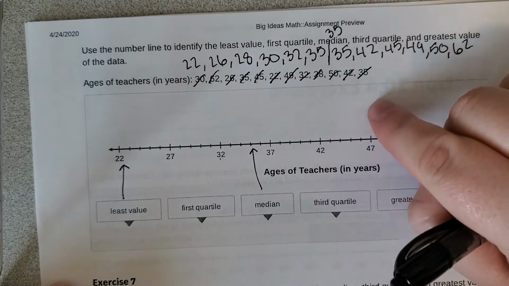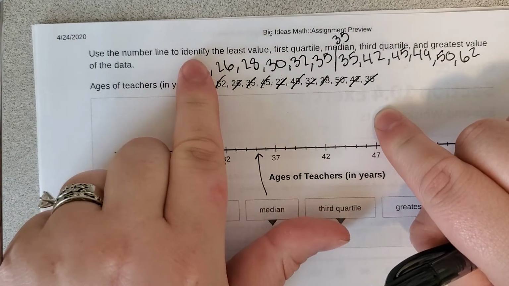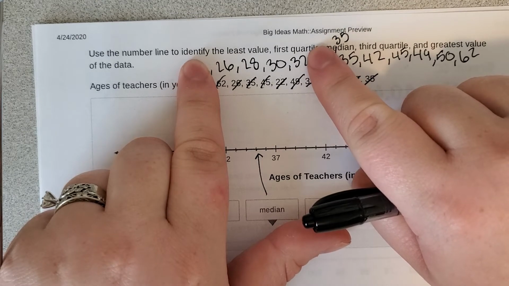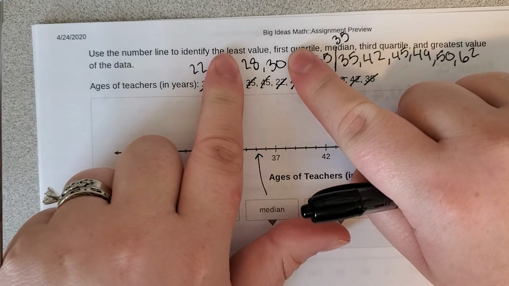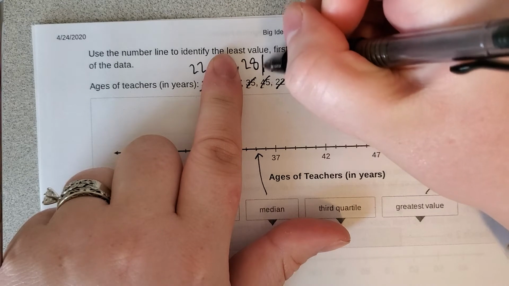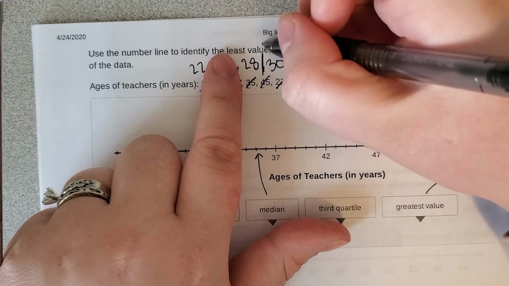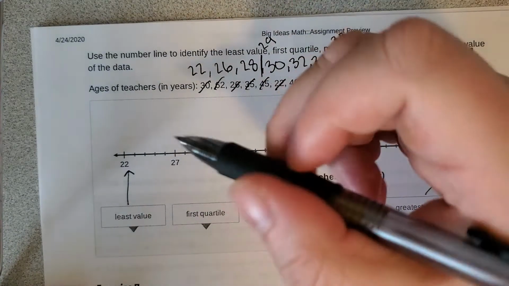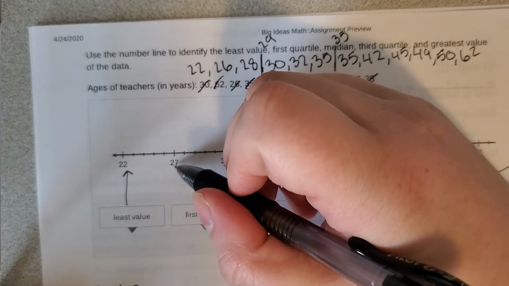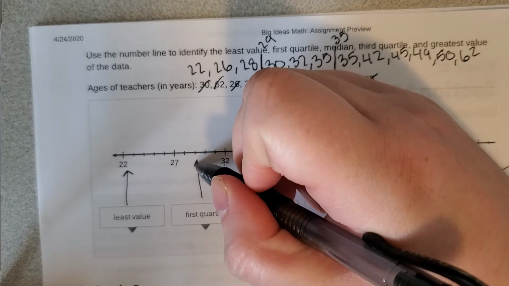The first quartile is the middle number of the lower half, so we're going to cover up this number and this number to the side of the line and then work our way in. Notice we have 2, which means that this is going to be the average of 28 and 30. So adding them up and dividing by 2, you get 29. So our first quartile goes on 29, so 27, 28, 29.